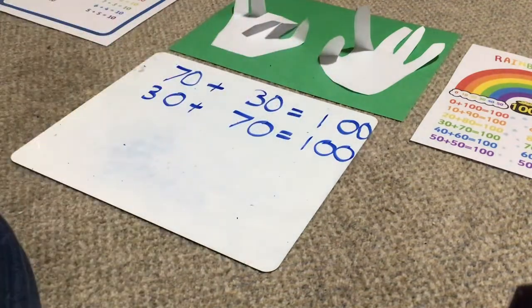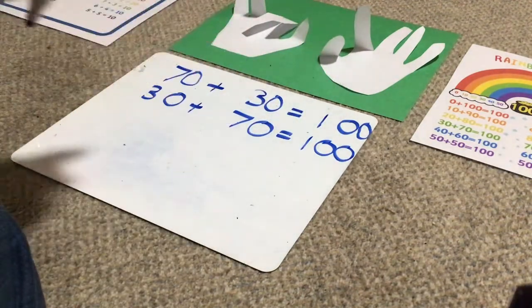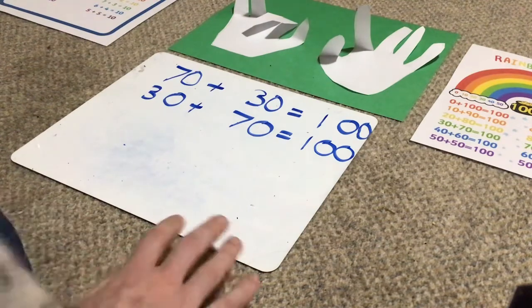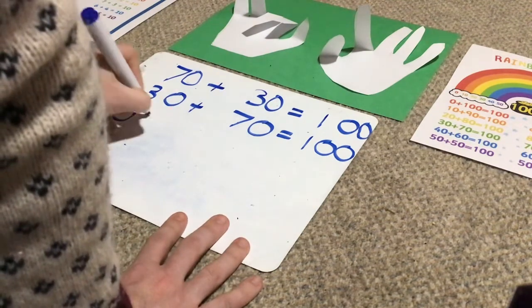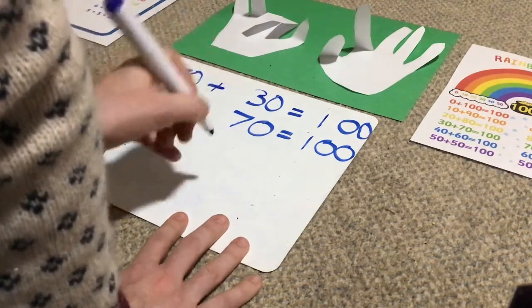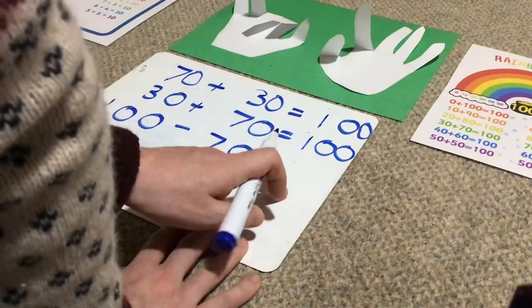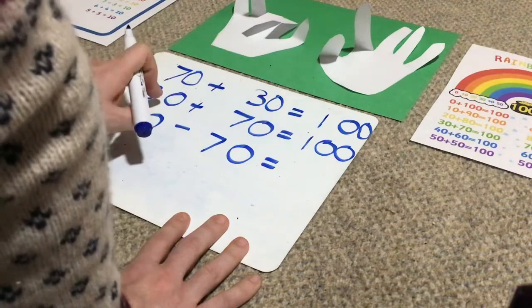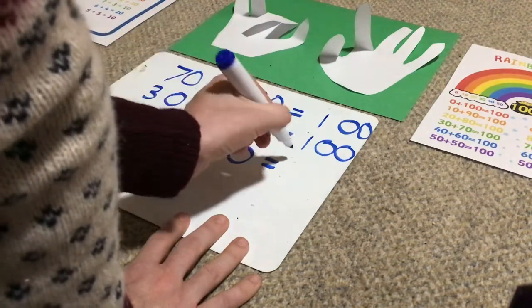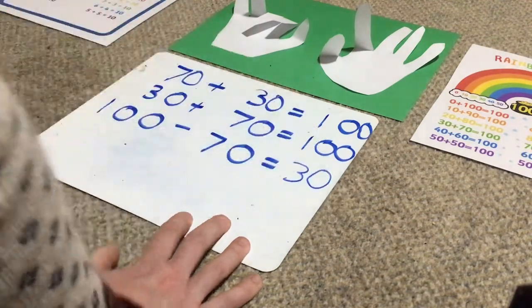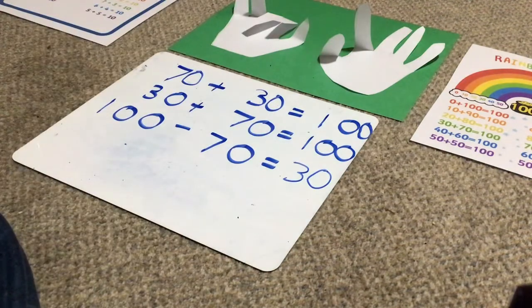My other addition fact, it doesn't matter which way round they go because they're both addition facts. Let's do the inverse. That's a posh word for opposite. If I'm doing 100 take away 70, I don't even have to work it out because I know that 70 and 30 are friends. How do I know that? Because I know 7 and 3 make 10.